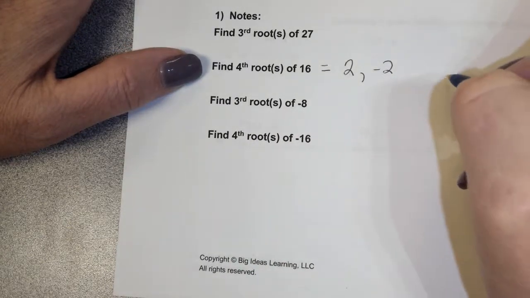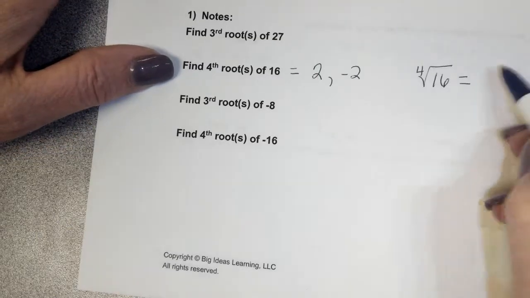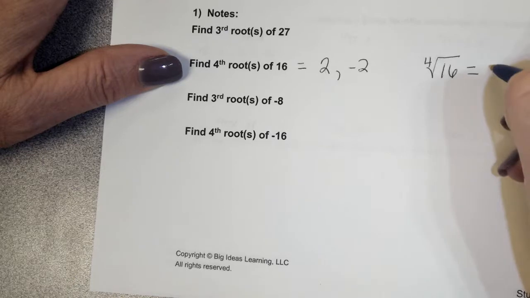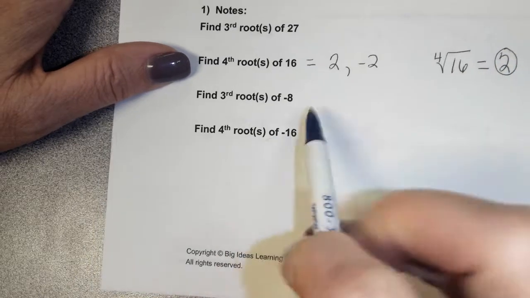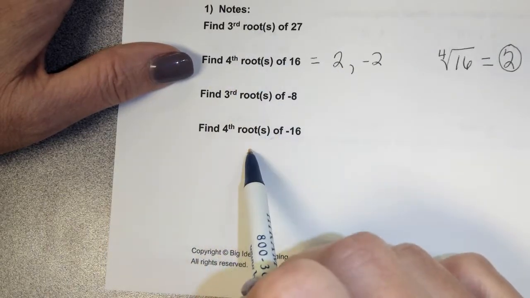If it was written like this, we don't say that the answer is 2 and negative 2. For this, we use the principal root, and that's just 2. The only time we have to worry about whether it's positive or negative is when it's written like this in words.